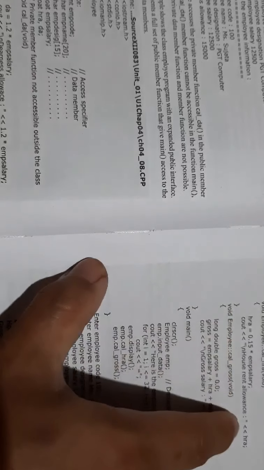House rent allowance will be stored in the HRA variable. Clear? As you can see, 0.15 into employee salary, so that value will be directly accessed by the member function, and after multiplying, it will be stored in HRA. So cout house rent allowance will display the value that is stored in HRA.